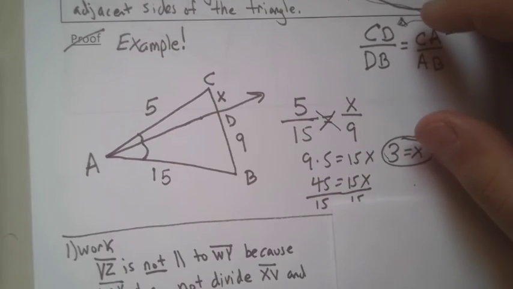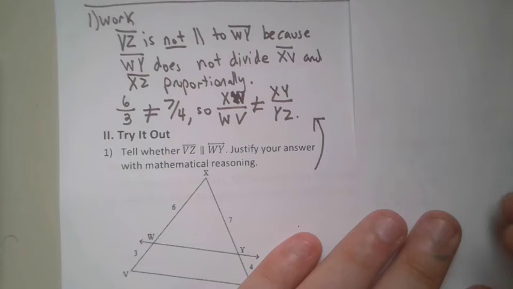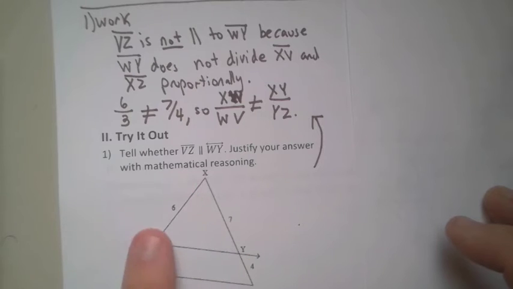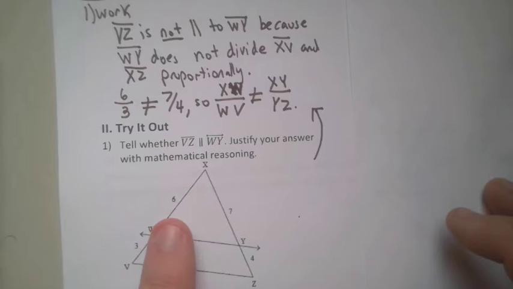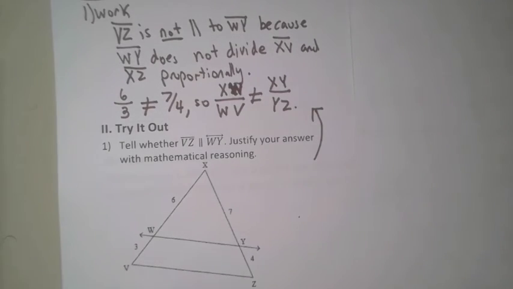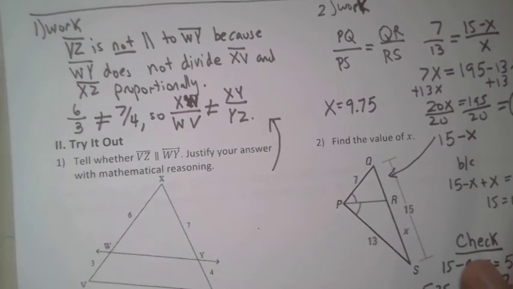For the first one, they end up not being parallel. Did you get why? Look at your fractions. 6 over 3 is not the same proportion as 7 over 4. So the side splitter theorem does not work. Therefore, even though it looks like it, these two lines are not parallel to each other. Because they're not parallel, we can also show that these two triangles are not similar to each other because these angles won't be corresponding.